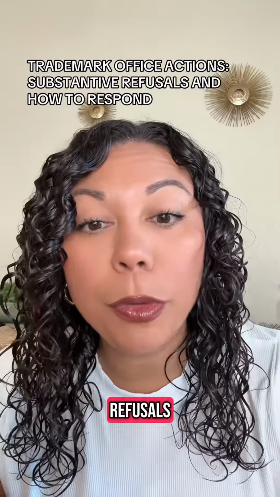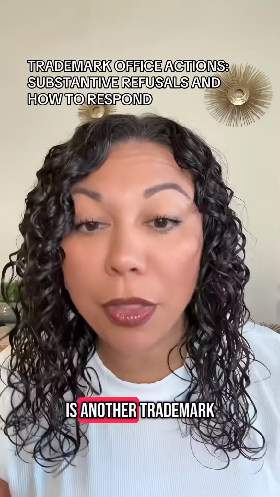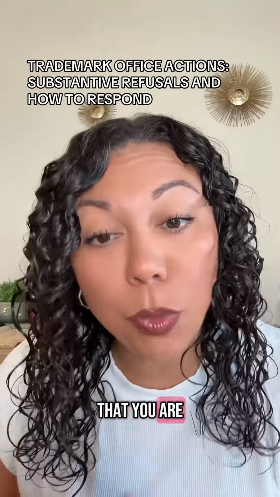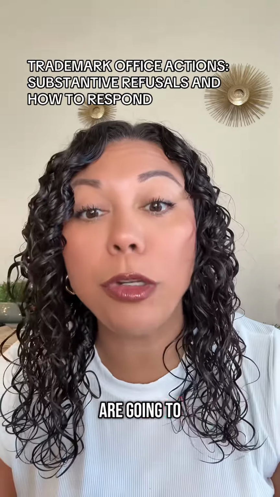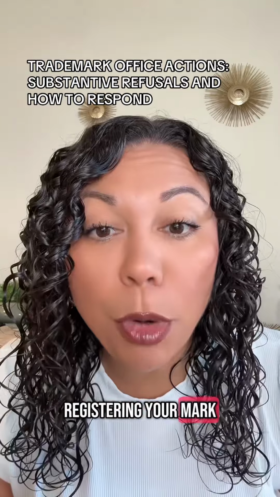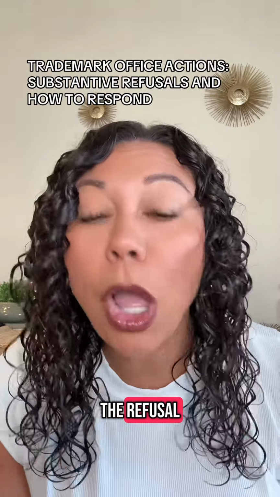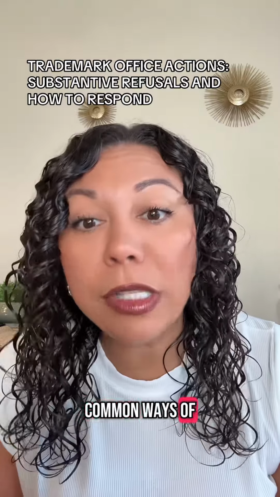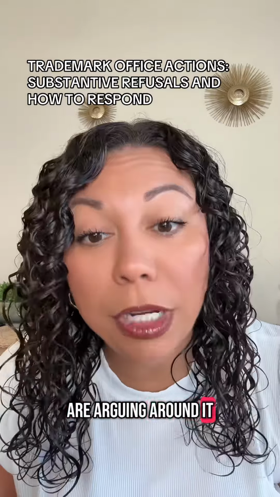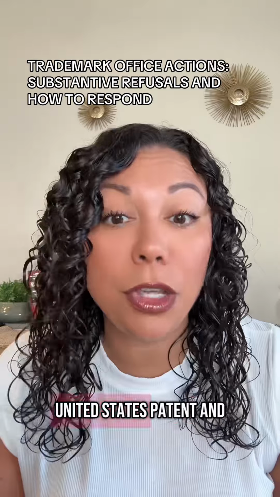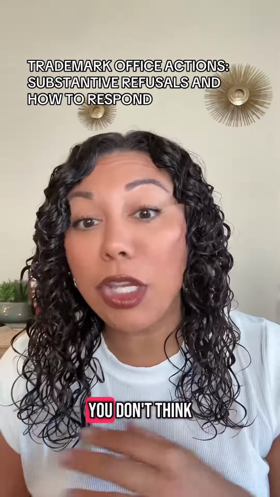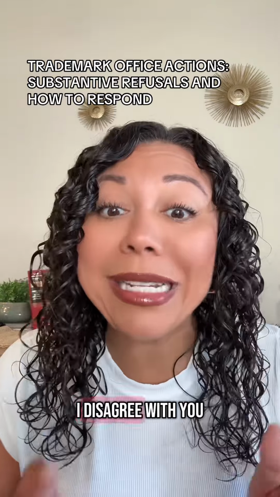Likelihood of confusion refusals are basically telling you that there is another trademark out there that they think is too similar to the mark that you are trying to register, and therefore they are going to block you from registering your mark until you overcome the refusal. You can overcome the refusal in two different ways. The two most common ways of overcoming the refusal are arguing around it. So you submit an argument to the United States Patent and Trademark Office saying, hey, thanks, I've received the information saying you don't think this should be registered, and here's why I disagree with you.